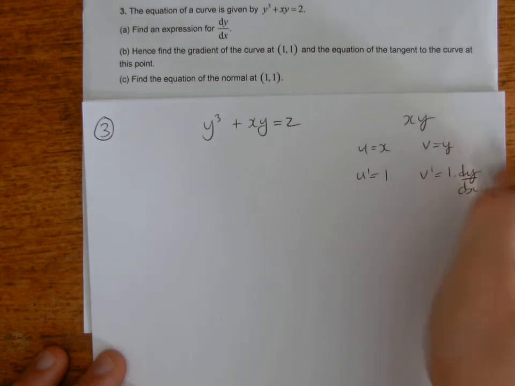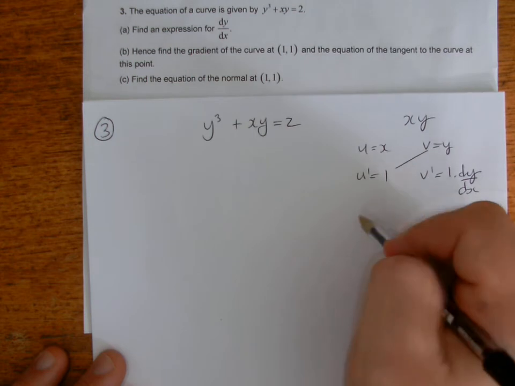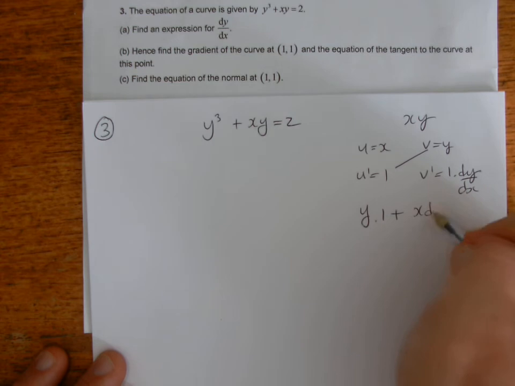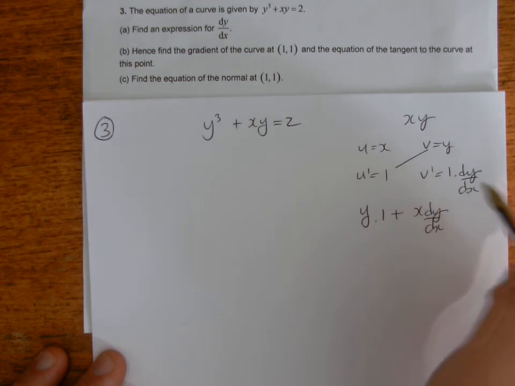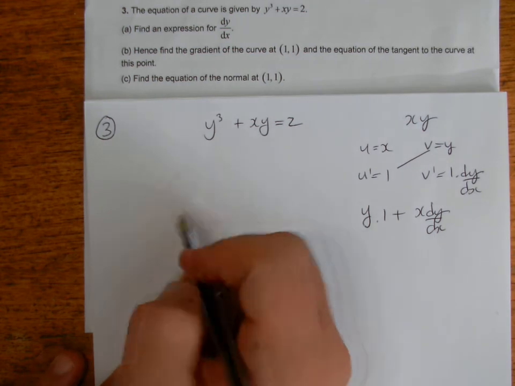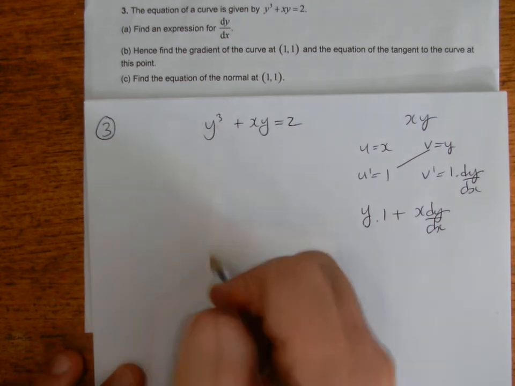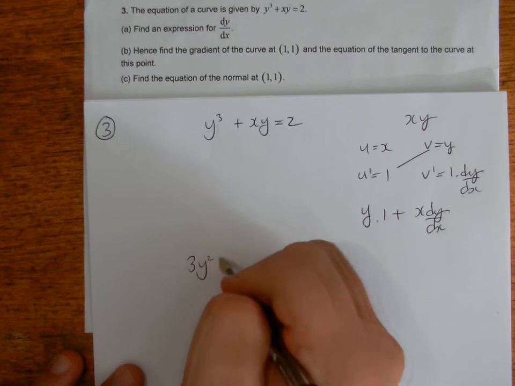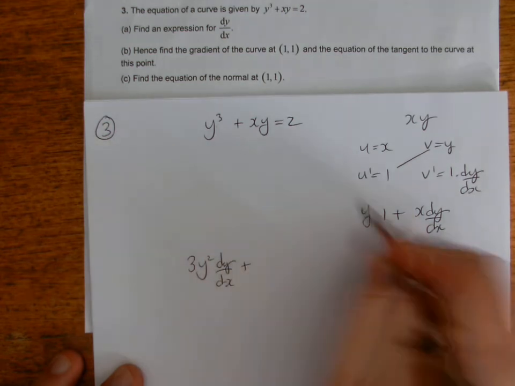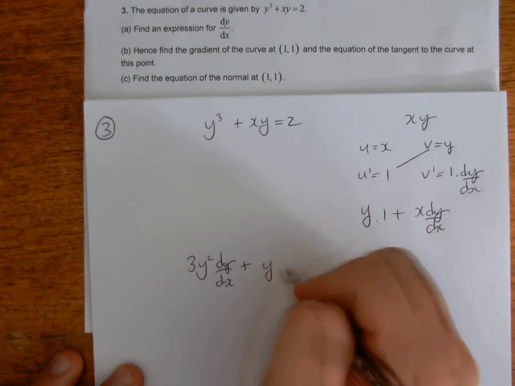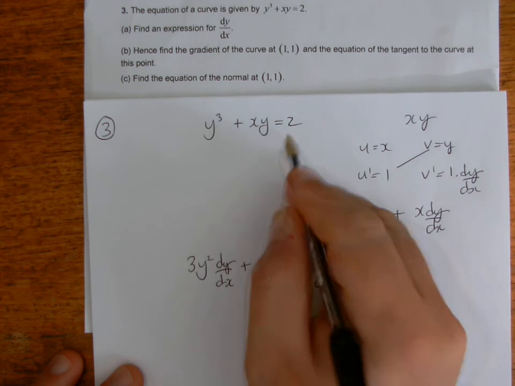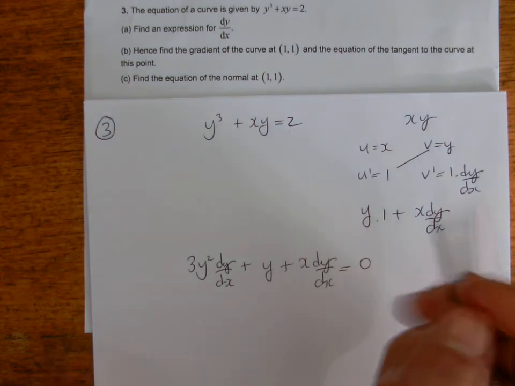Using the product rule then, v du dx, y times 1, plus u dv dx, which is x dy dx. So there, this differentiated. So if you differentiate the rest then, with respect to x, well, differentiate this, you get 3y squared, but remember to put a dy dx on the end, because it's a y term. Plus then this, differentiated, so you've got it here, y plus x dy dx. And on the right hand side, 2 differentiated becomes 0.